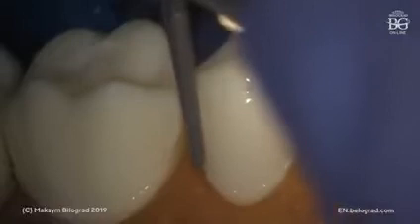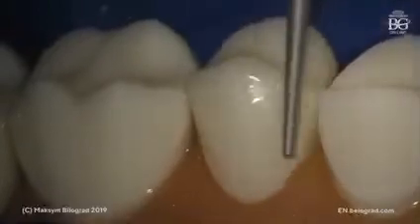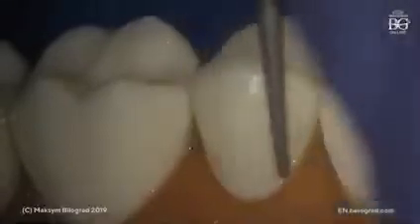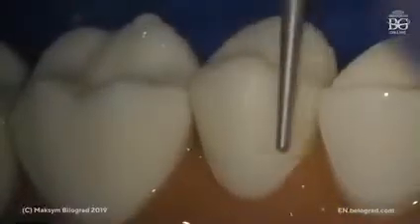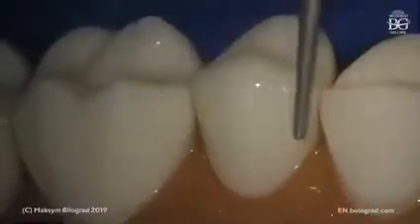Okay. Make preparation really smooth. Movements have to be smooth. And now just moving your burr really gently over the buccal surface to make it smoother after this medium grit burr.